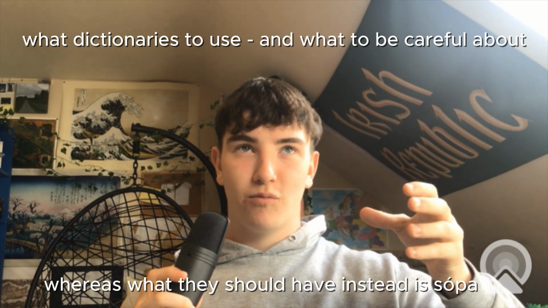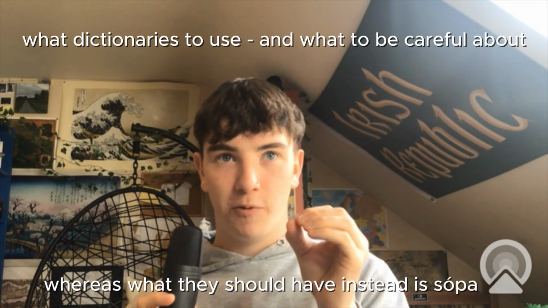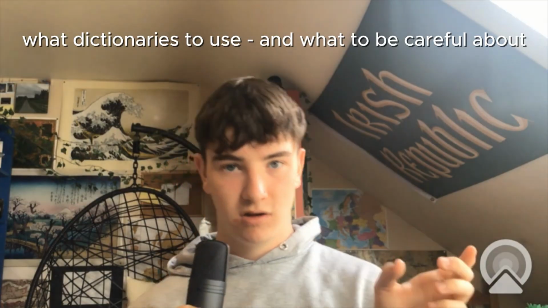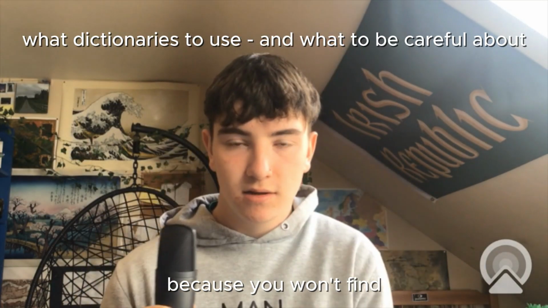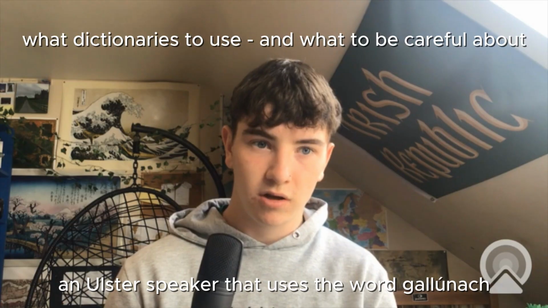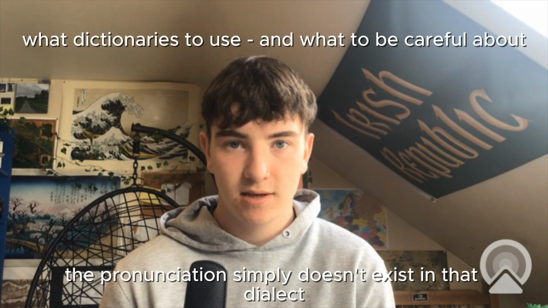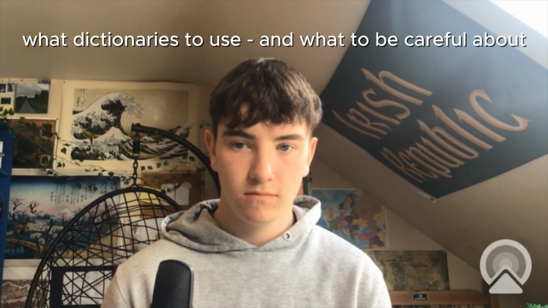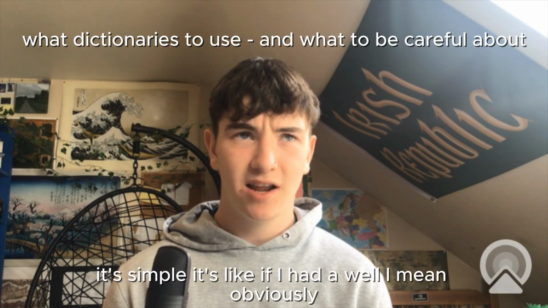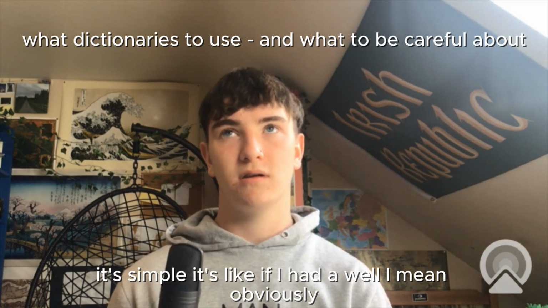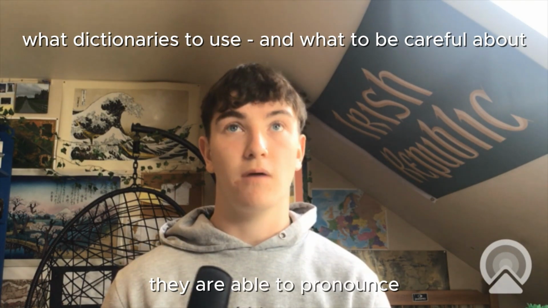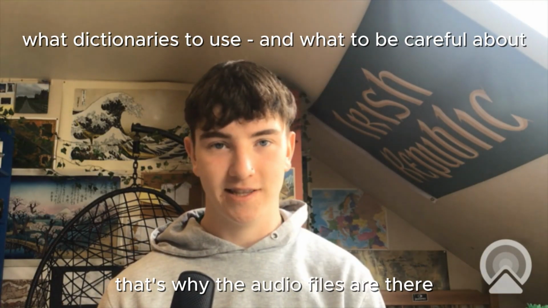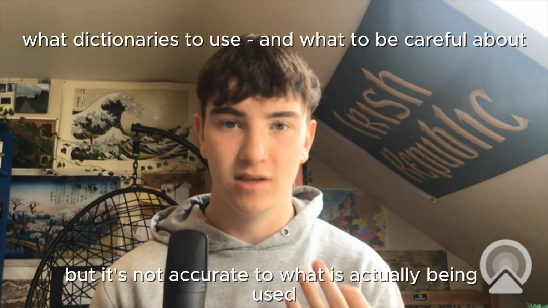Whereas what they should have instead is sopa, Ulster Irish only, galajach, Connacht Irish only, galúnach, Munster Irish only. Because you won't find an Ulster speaker that uses the word galúnach. The pronunciation simply doesn't exist in that dialect. Obviously they are able to pronounce those words in their dialect, that's why the audio files are there, but it's not accurate to what is actually being used.